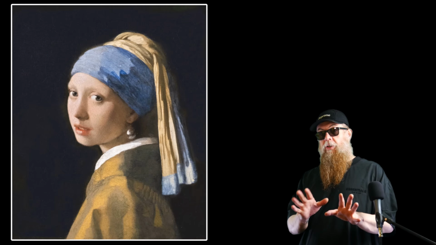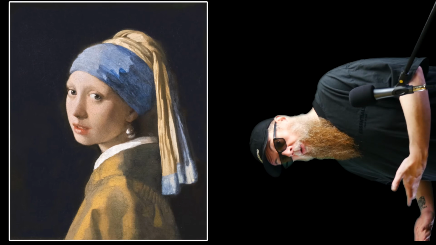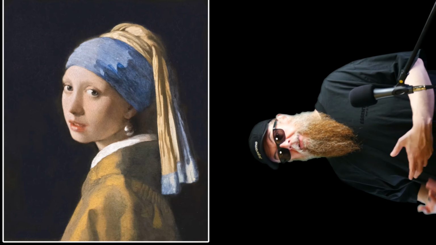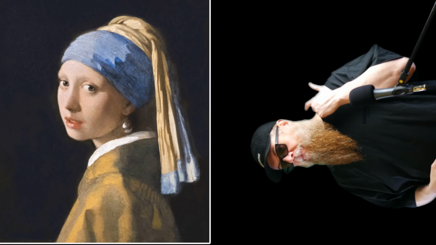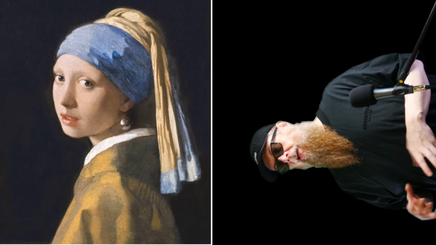This is a painting called The Girl with the Pearl Earring by Vermeer. And he used an easy trick of contrast that you can use in your stuff. He wanted that pearl earring to be the thing that pops out. So what did he do? He made sure that it was the lightest thing in the whole painting versus all that dark in the background.